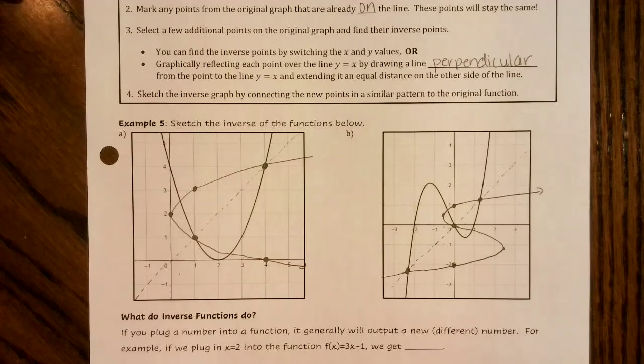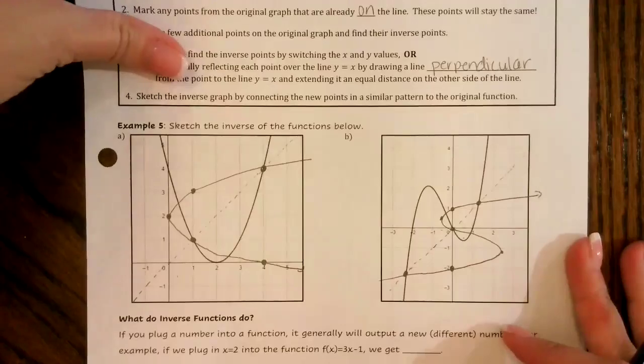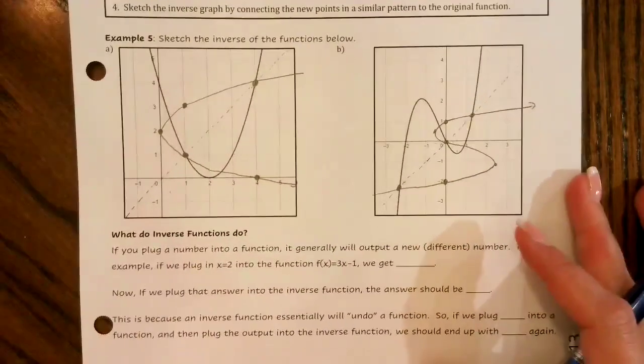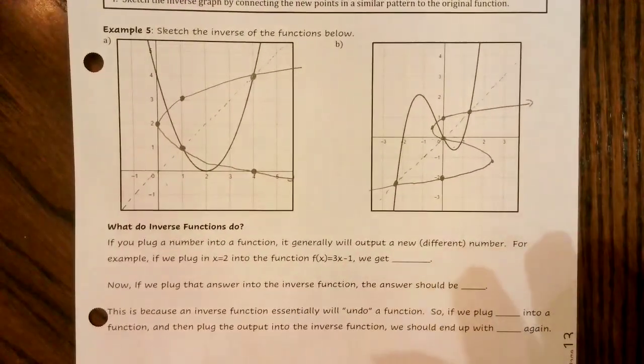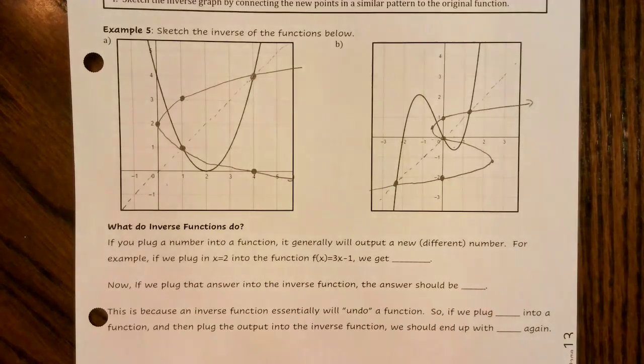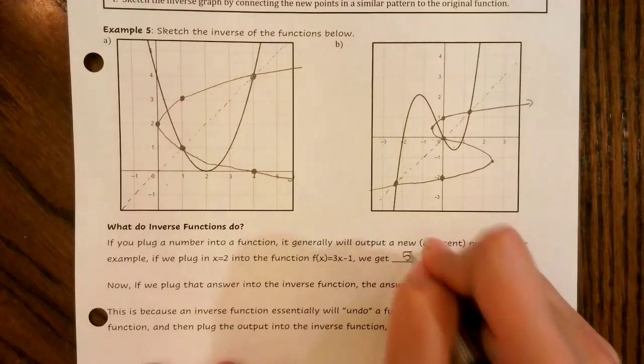You can do the points, switching them, so whatever makes it easier for you to be able to graph that inverse. All right. If you plug a number into a function, it generally will output a new different number. For example, if we plug x equals 2 into the function f of x equals 3x minus 1, we get 5.